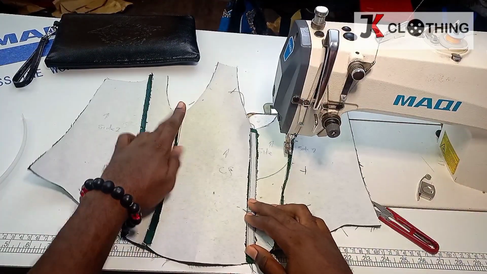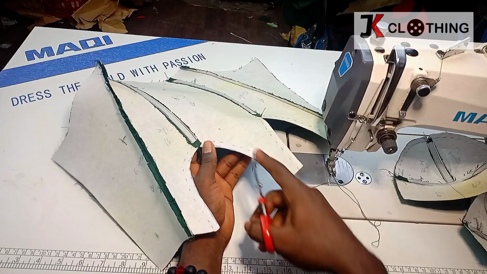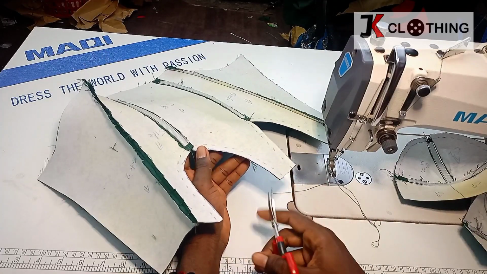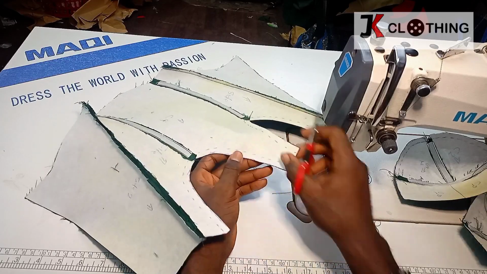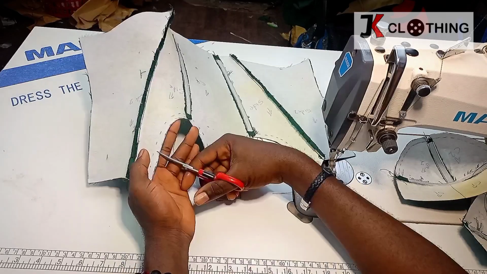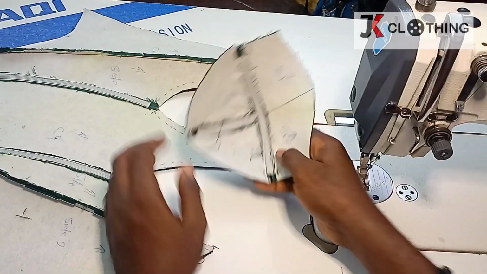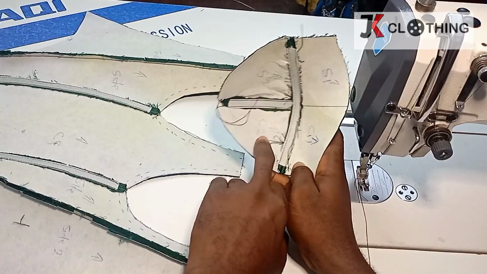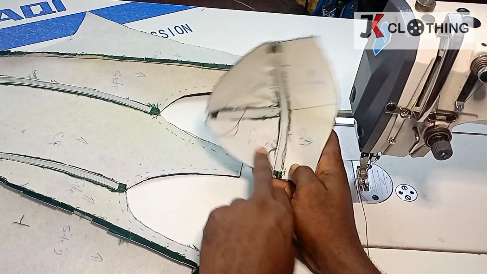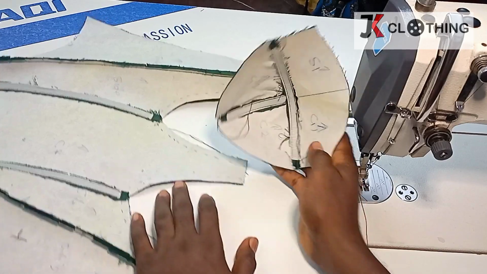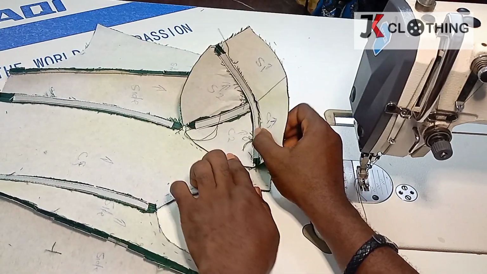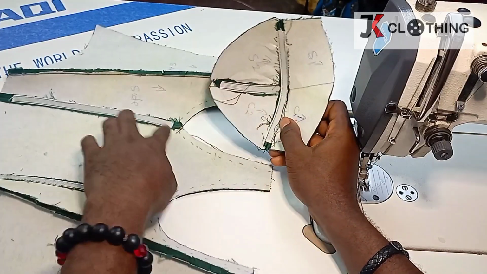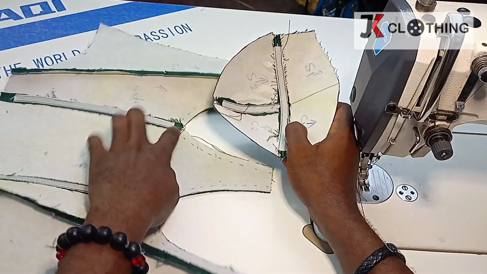We'll repeat the same for this very side. We're going to create notches all around before we fix our cap. This will make fixing it a bit easier for us. Looking at the cap, you see that we have the C2 and then the C1. That is the part that is being attached to the CF. So we are making sure that we match this seam to this very seam.